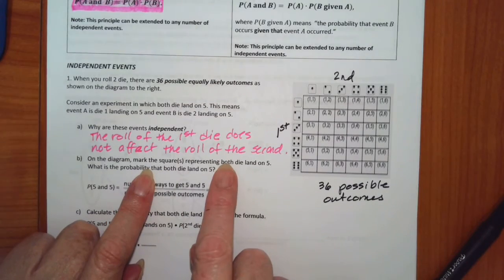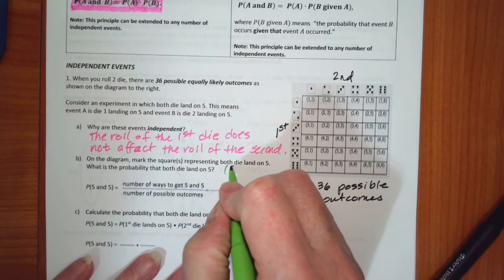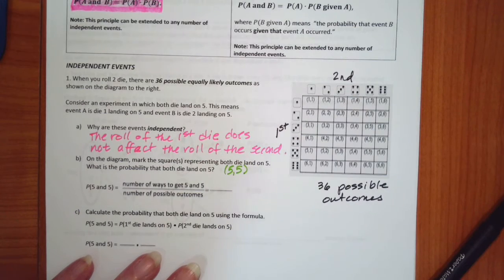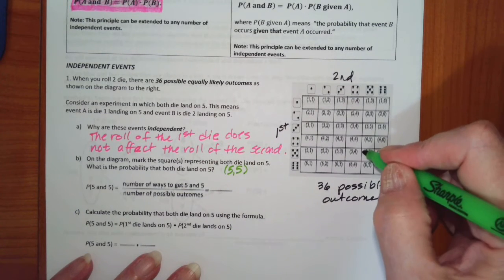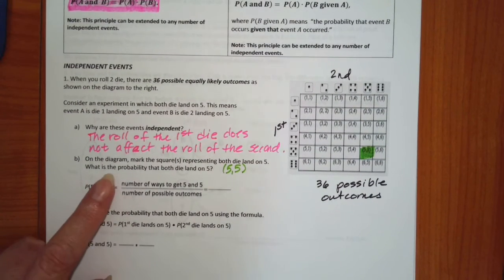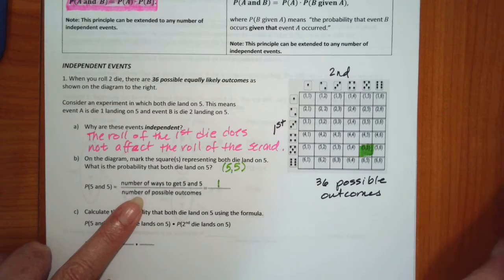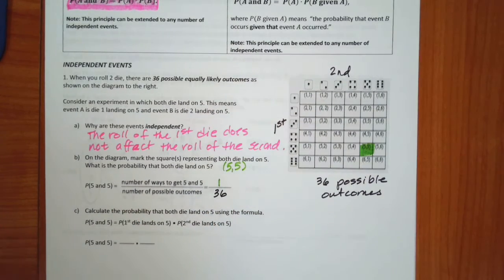On the diagram, we want to mark where both dice land on a 5. If we do that, then we're looking for the place where we have a 5 and another 5. And that, of course, only occurs once in this one space. So the probability of this, we know that there is 1 square out of the 36. So the probability of getting a 5 on the first and a 5 on the second is 1 out of 36.